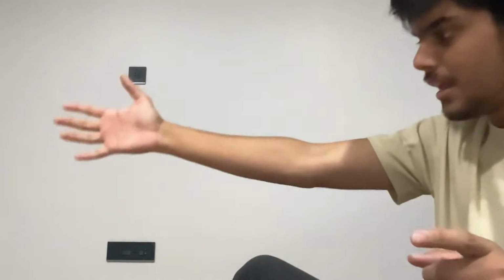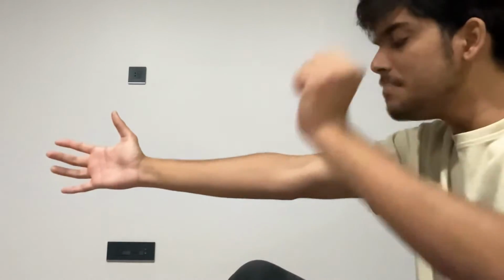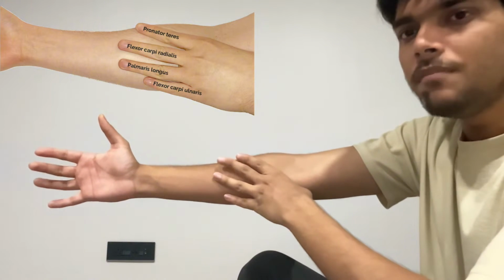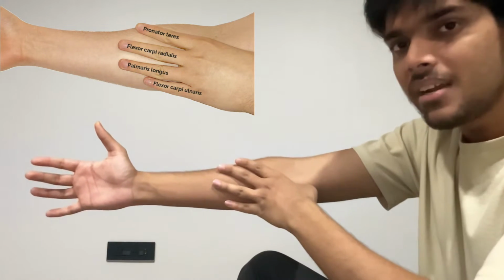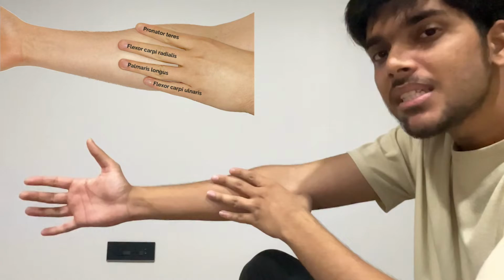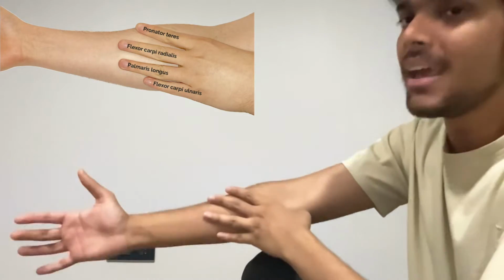Alright, now let's look at the various layers. First, we have the superficial layer with 4 forearm flexor muscles. How to remember them? Okay, simple. This is what you need to do. Take out your forearm, take out the palm of your other hand, put the thumb on the medial epicondyle and the rest of the fingers of your hand like this. Each of these fingers represents the forearm flexor muscles of your superficial layer.